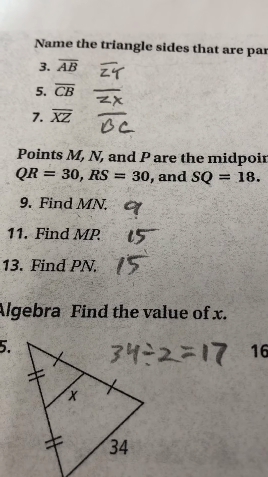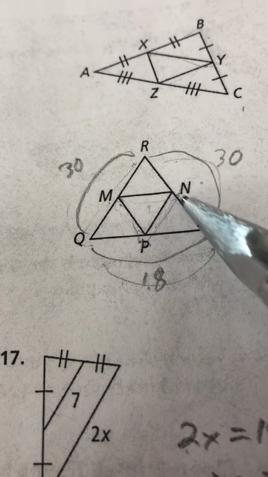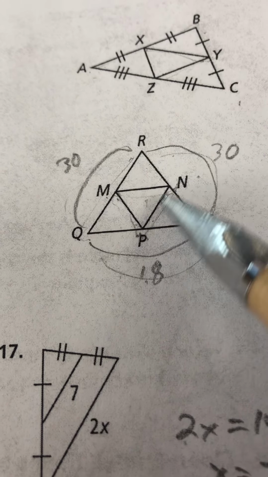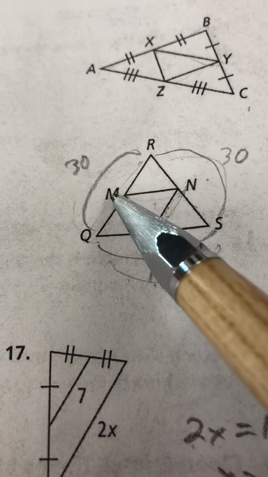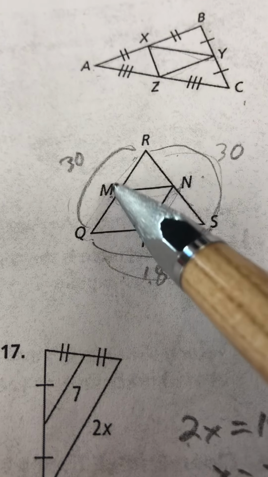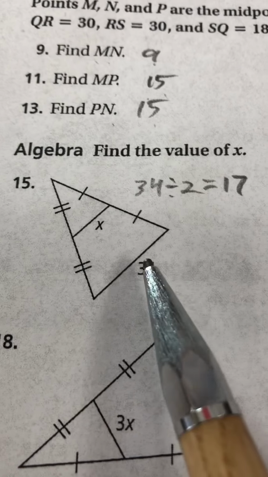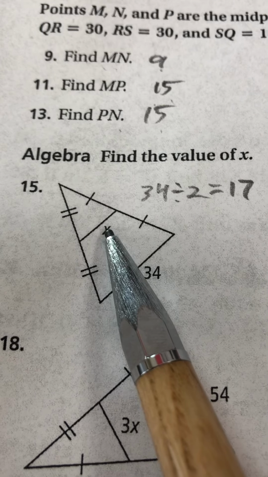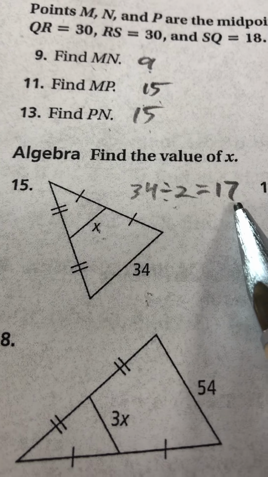In Mr. Berry's video, you just have to remember that if these are midpoints of all these segments, the lines that are parallel to one another in parts of triangles are going to be half the measure of this, or this is going to be twice the measure of this. So 15 is half of 34, so you just take 34 divided by 2, so x is going to be 17.